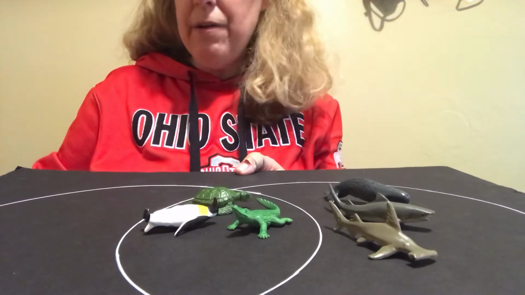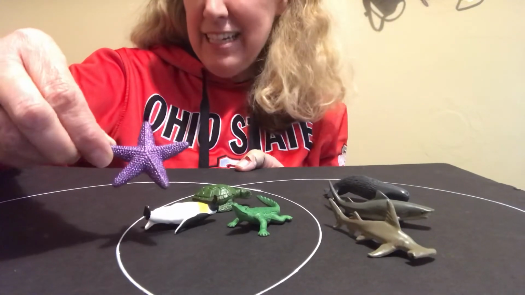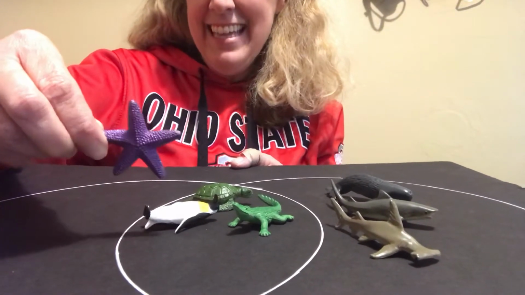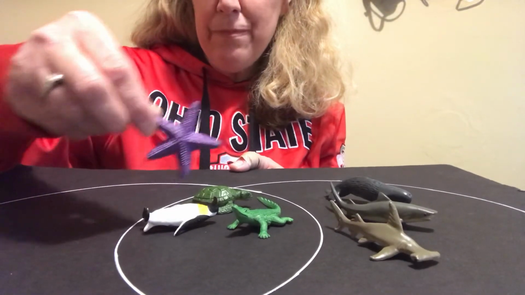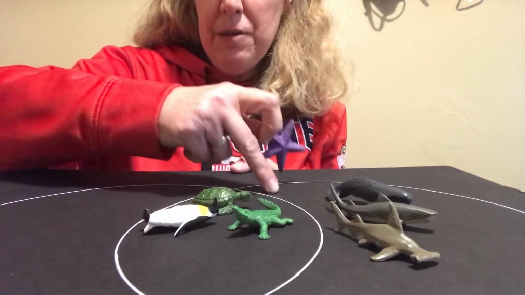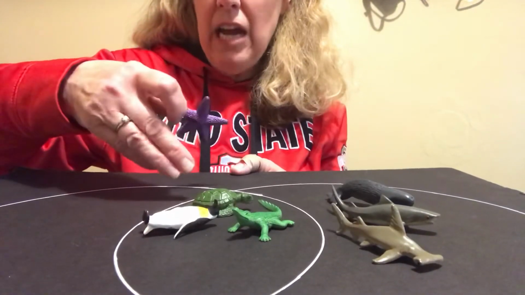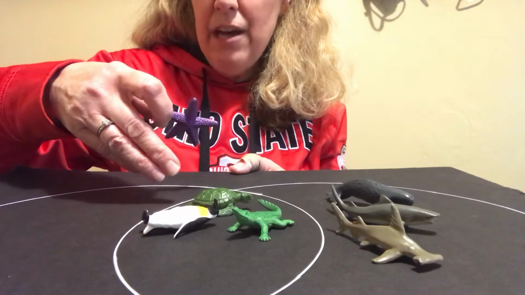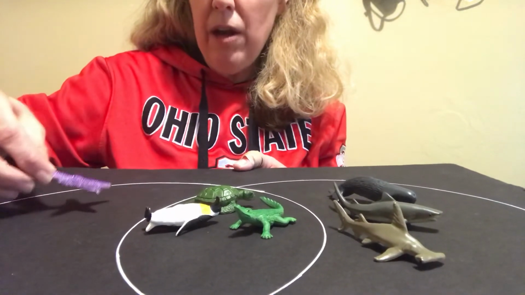What about a sea star? This is like a trick question. So the sea star does not swim, so it can't be in this circle. It's kind of unusual to find a water animal that doesn't swim because that's kind of how you get around in the water.